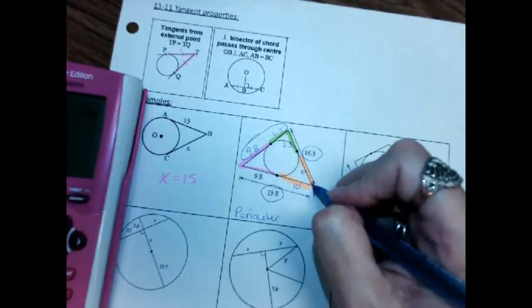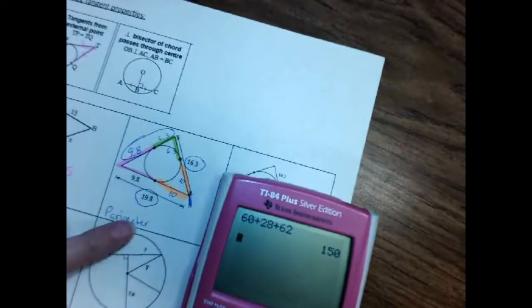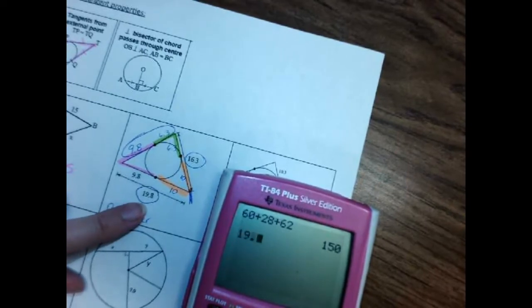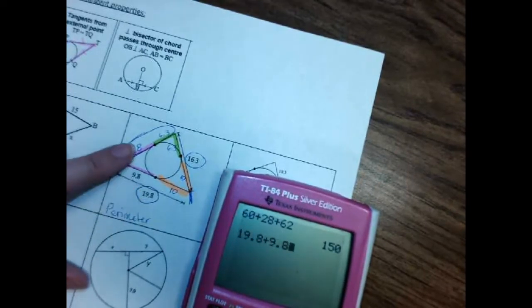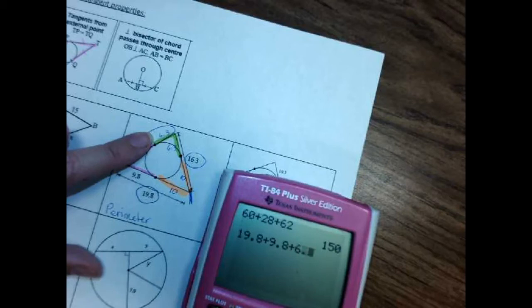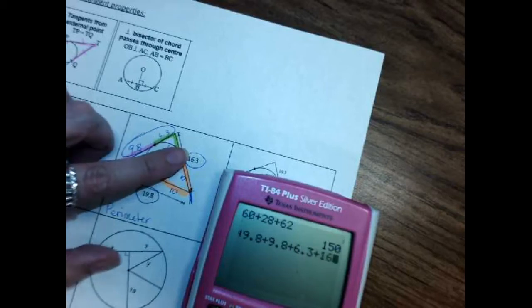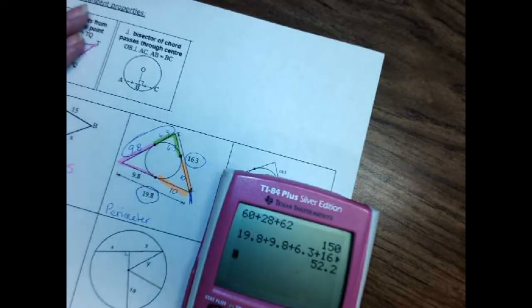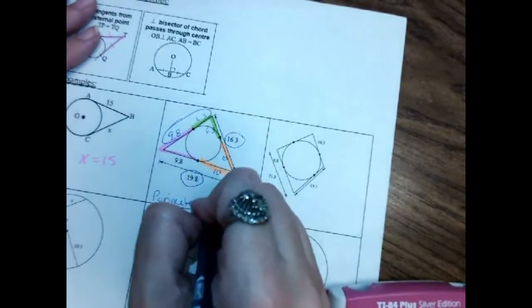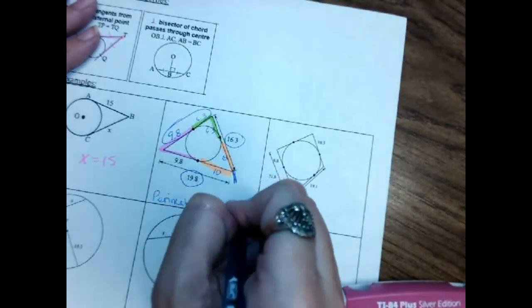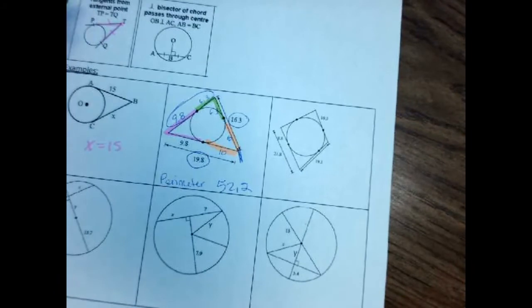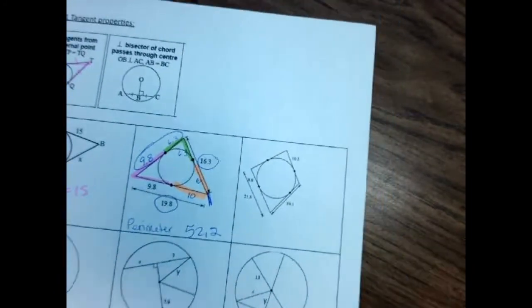I'm going to make that my starting point. I'm going to go around here, 19.8 plus 9.8 plus 6.3 plus 16.3, and I get 52.5. These are really easy questions, but it's really easy to add it up wrong at the end and get it wrong. Same thing on this other one.